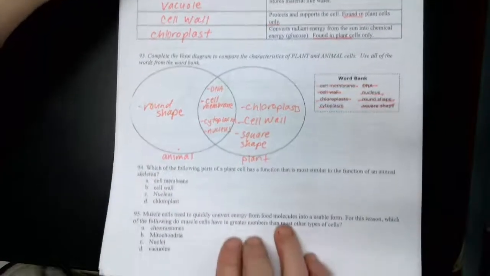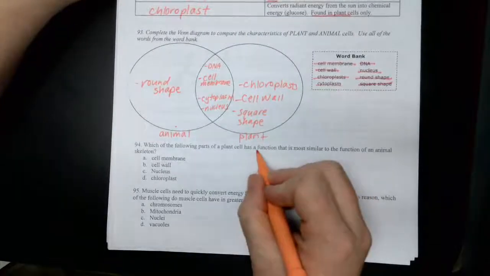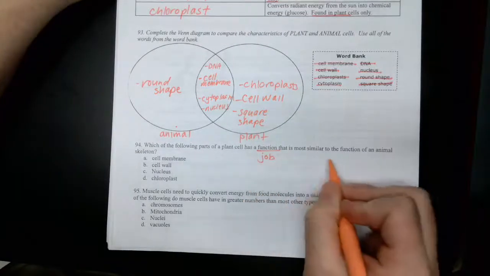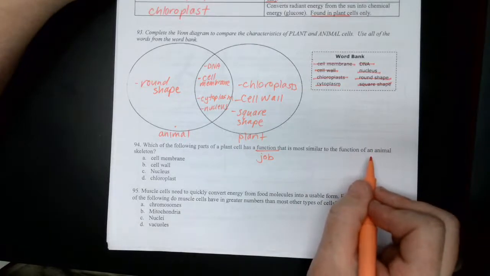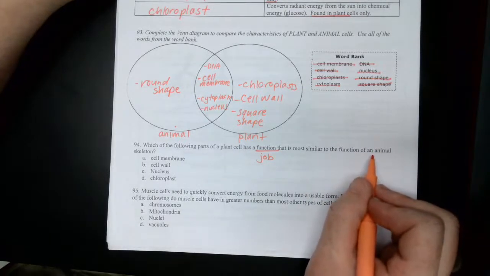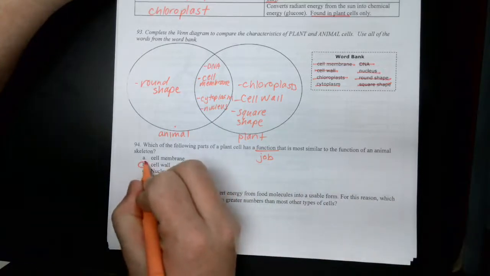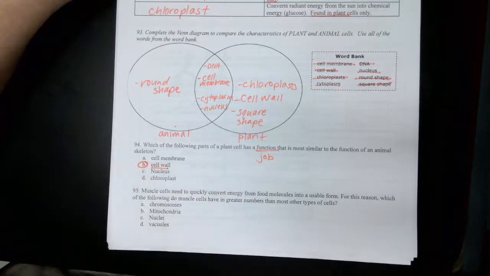So which of the following parts of a plant cell has a function, that means job, most similar to the function of an animal skeleton? So the job of an animal skeleton is to support the body and hold it up and protect our internal organs. In plants, they don't have a skeleton, but each cell has a cell wall.